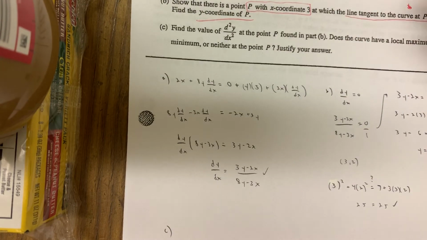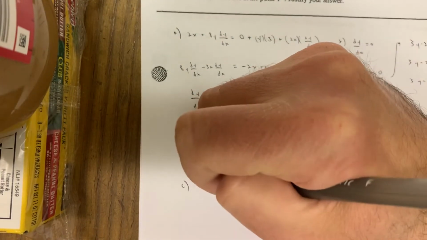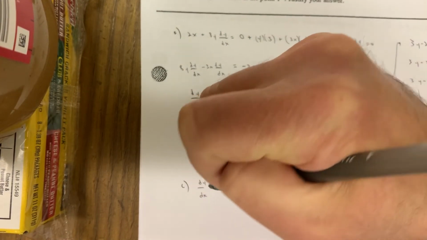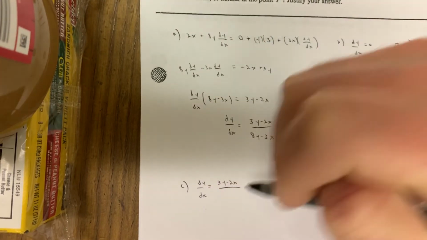What do they want? Find d squared y over dx squared. Well, we have to take the derivative. So once again, implicitly differentiate. I'll just rewrite the original so we have it for reference.